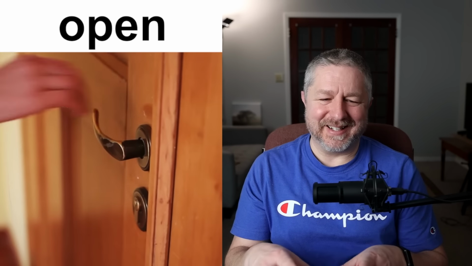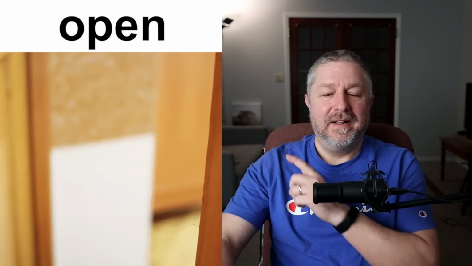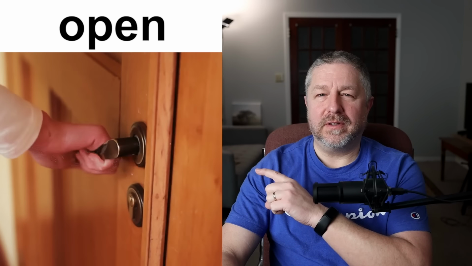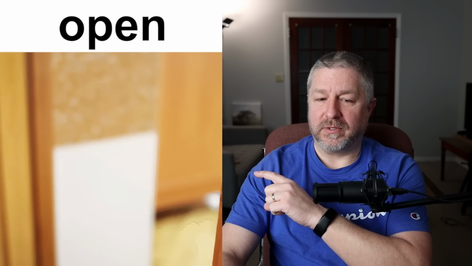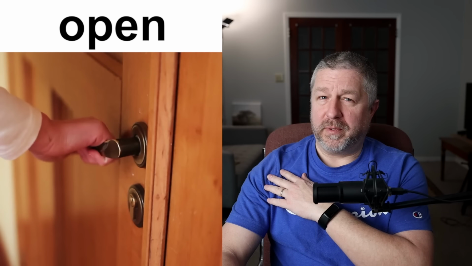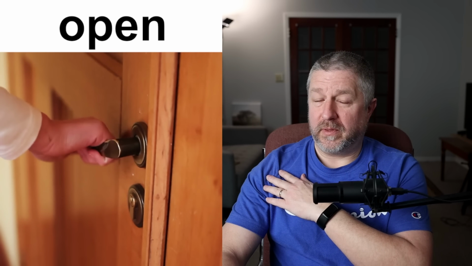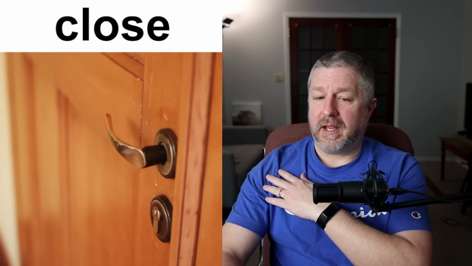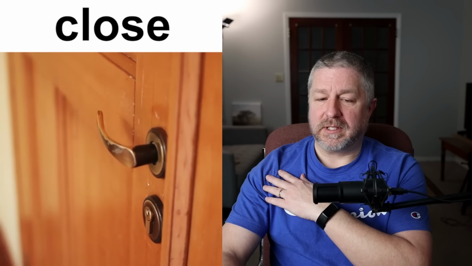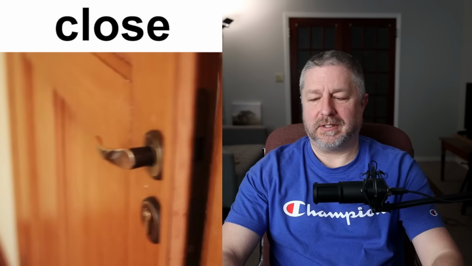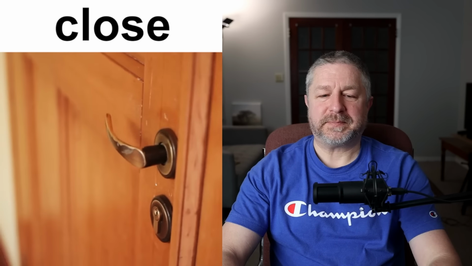I'm not sure I'm doing a good job of explaining this one. This person is going to turn the door handle and open the door. After they have opened the door, they can go through the doorway and then they could close the door. So once again, close is the opposite of open.